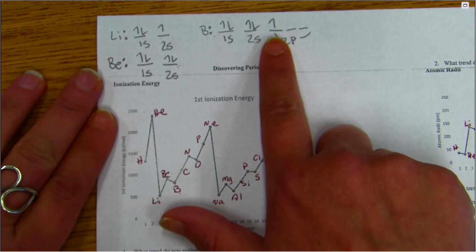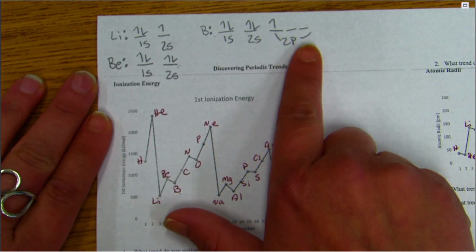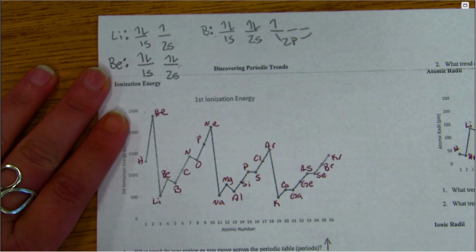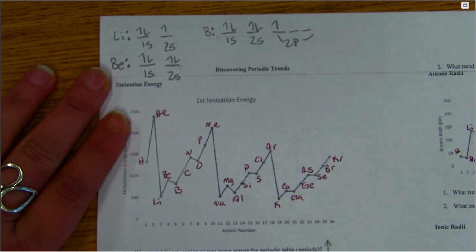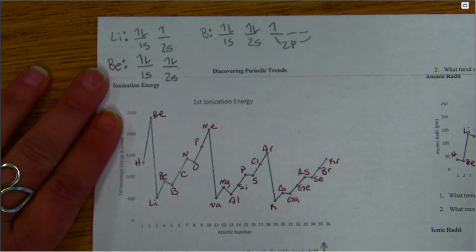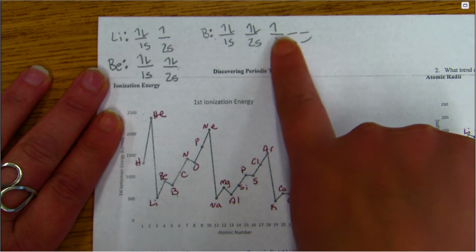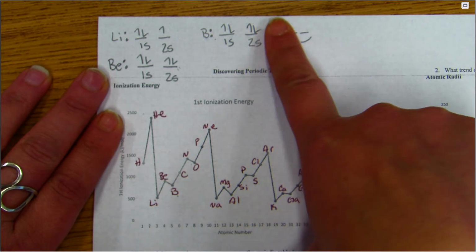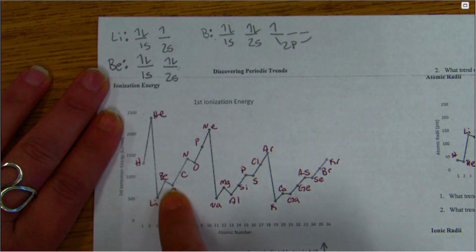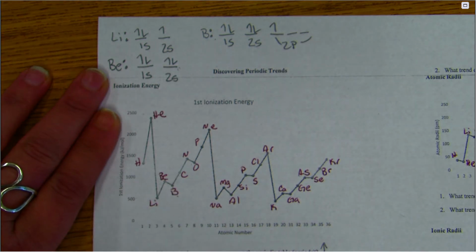Because there's only one electron in the p, this makes it more unstable. Well, I shouldn't say a lot more unstable. We should be careful with the words a lot and much, but it does make it more unstable. Therefore, it's more willing to give away that electron, causing its ionization energy to drop down, all right?